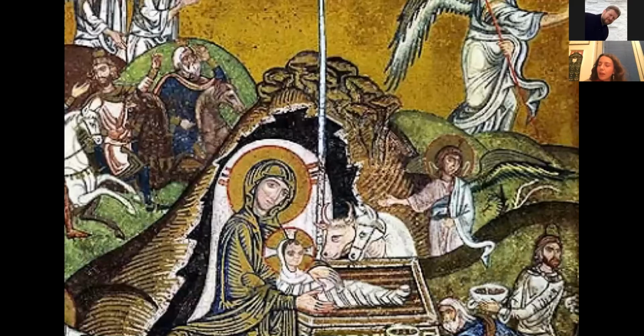So we do have theological references, of course, to the cave. The reference to the cave can be found in writings by Justin Martyr and Isaiah the prophet, saying that the Messiah shall dwell in the lofty cave of the strong rock.